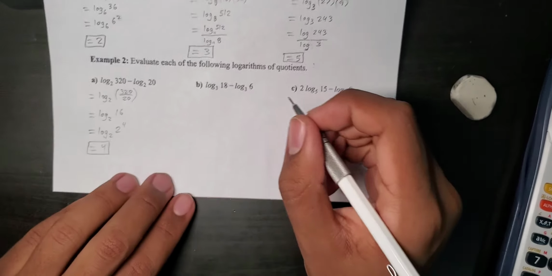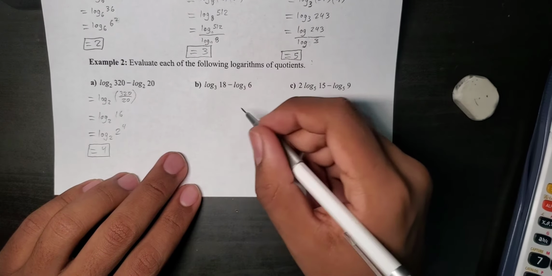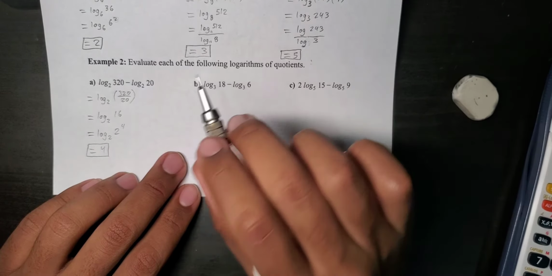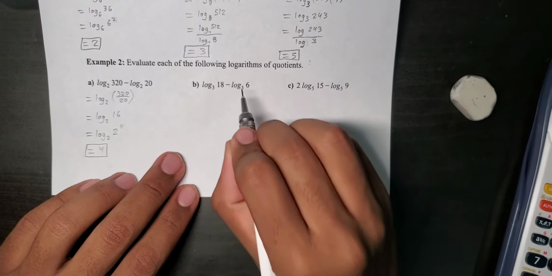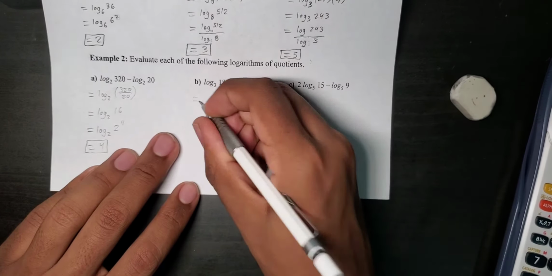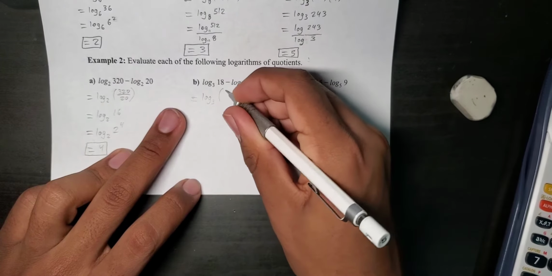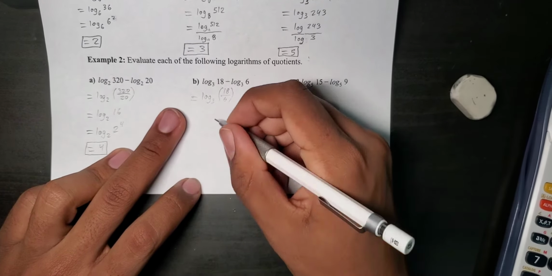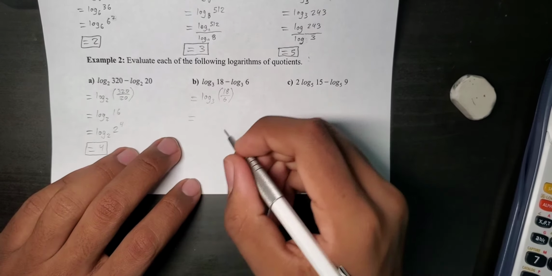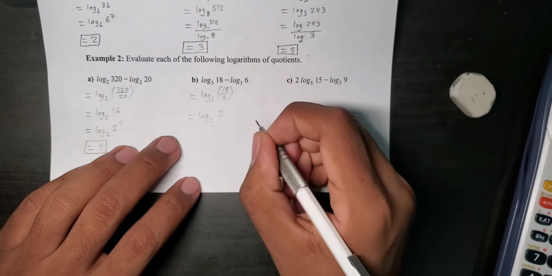The next question. The log of 18 minus the log of 6, both by the base of 3. So that would be equal to the log of 18 divided by 6, and that would equal the log of 3.